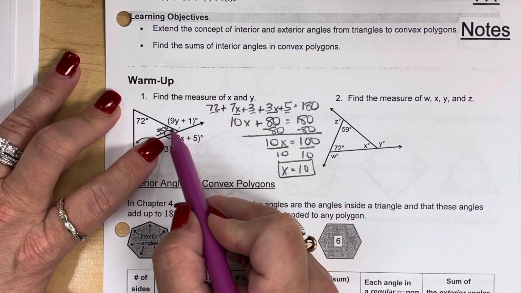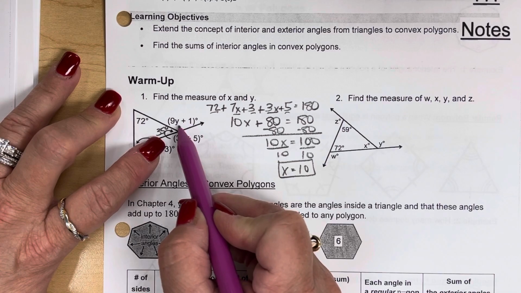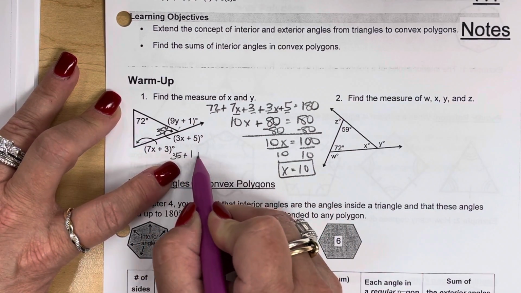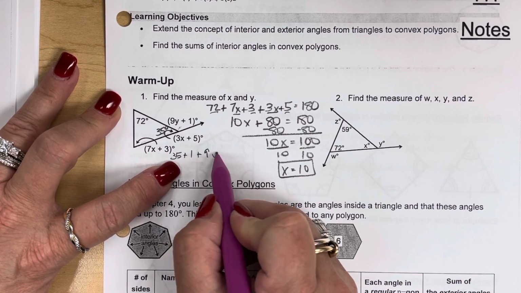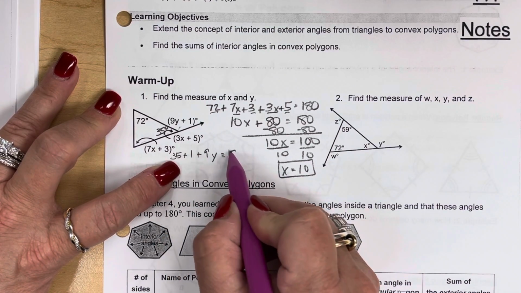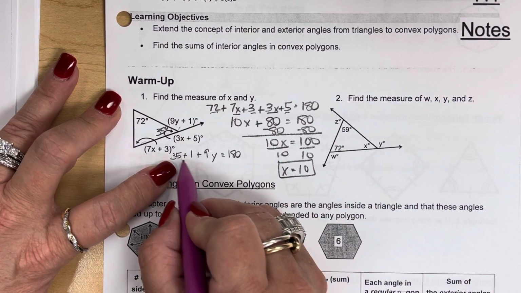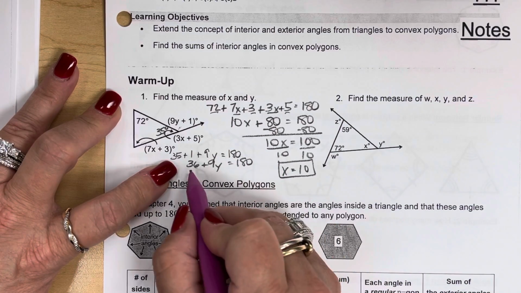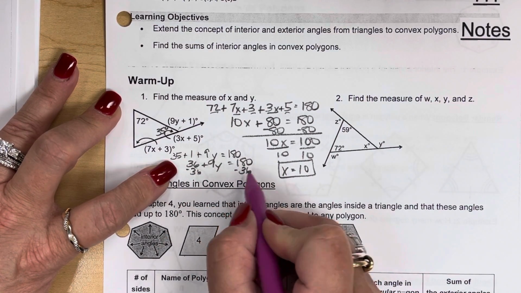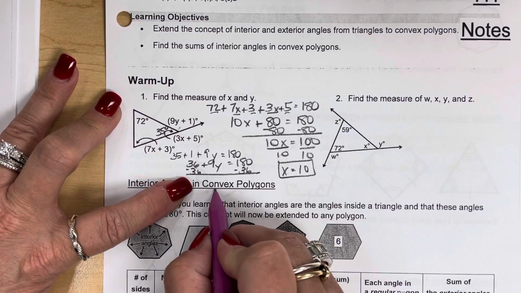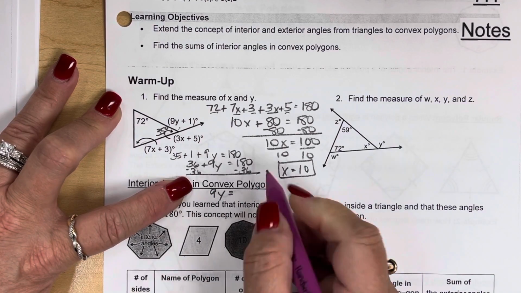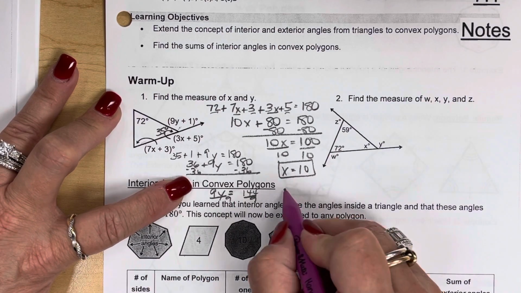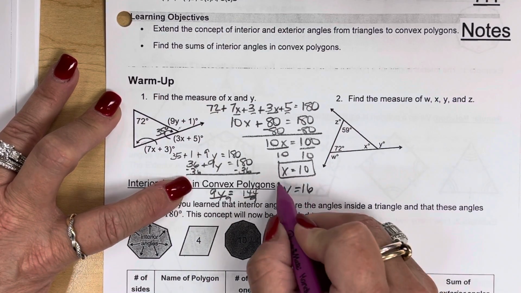So now you can add these two, set them up equal to 180 to solve for the y. So that's going to be 35 plus 1 plus 9y equals 180. This would be 36 plus 9y equals 180. Subtract 36 from both sides. I'm running out of room. That's going to give me 9y equals 144. Divide both sides by 9, and y equals 16.